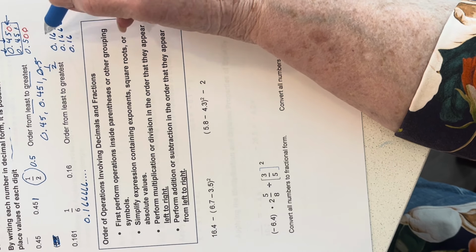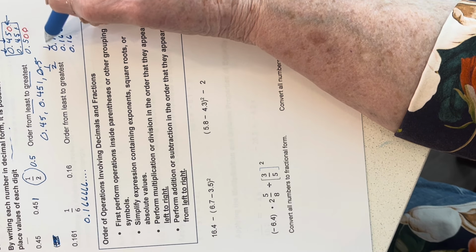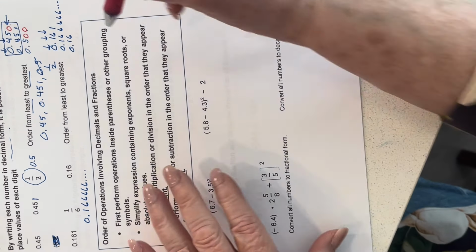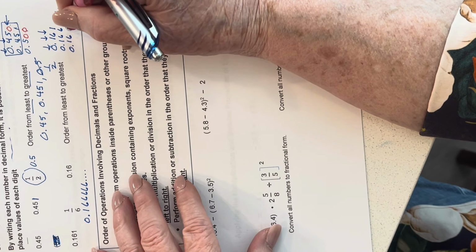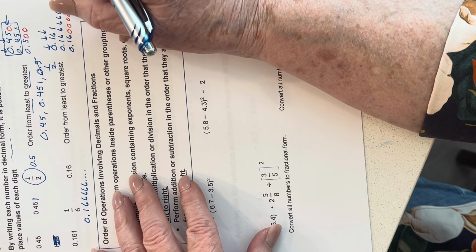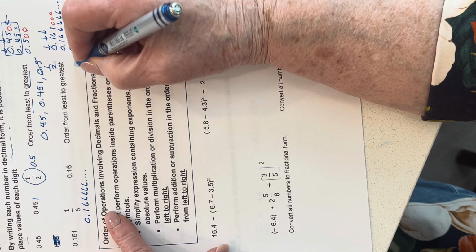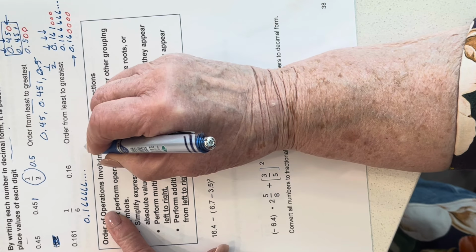Okay, we begin comparing, and these are the same, the tenths are the same, the hundredths are the same. But when we get to the thousandths digit, I'm going to fill in with some zeros here, if that makes you happy. So this is the smallest one.